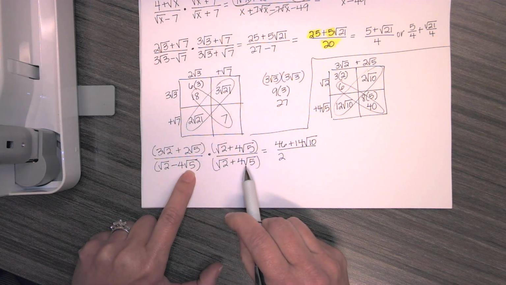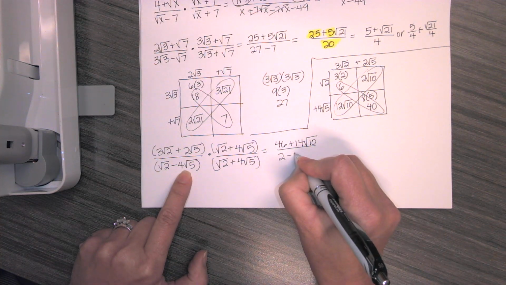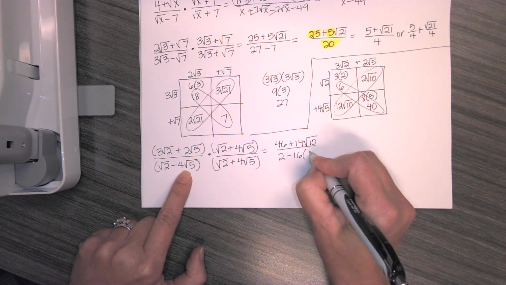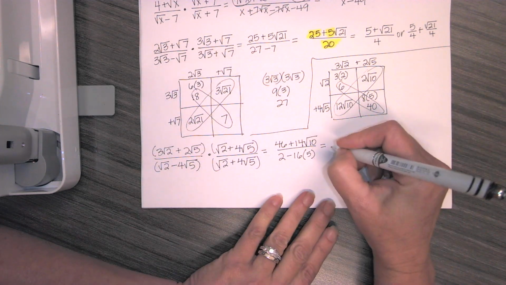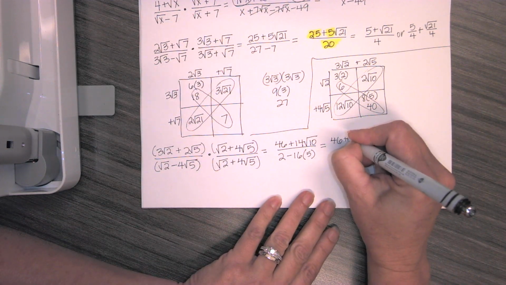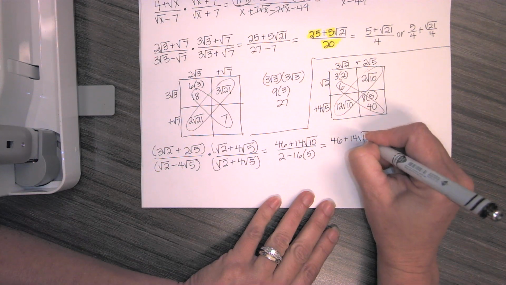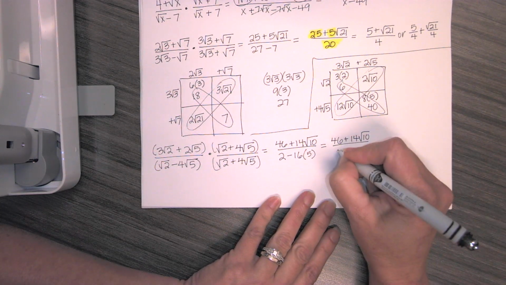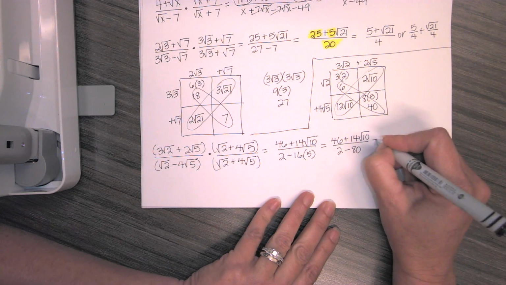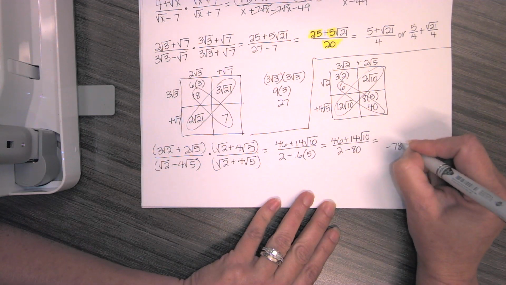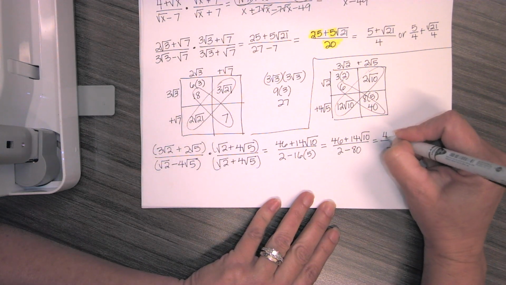And so we can go right on and multiply these two, which is going to give us minus 16 times 5. I'll leave that to be done in the next step. So I have 46 plus 14 square roots of 10 over 2 minus 80. Yuck, that's negative 78 on the bottom.